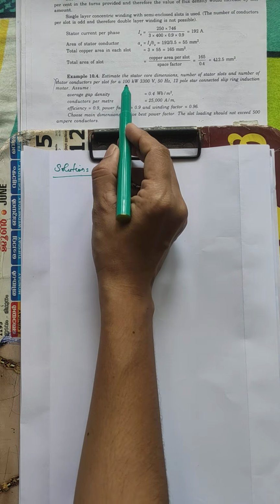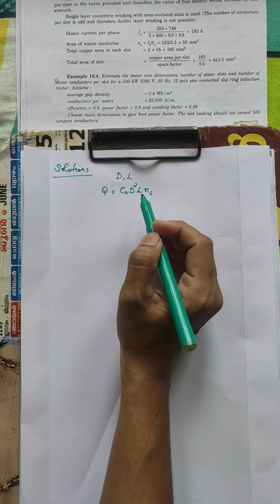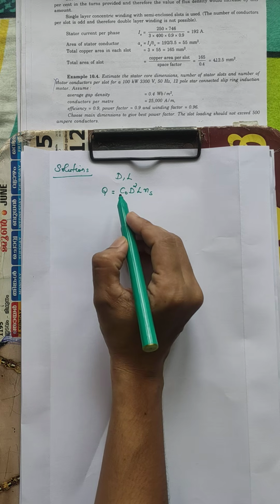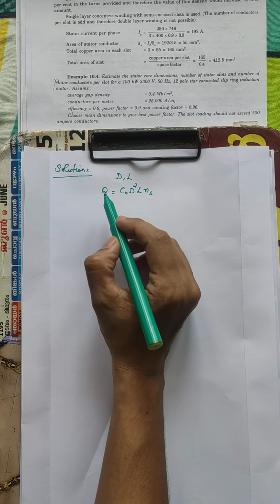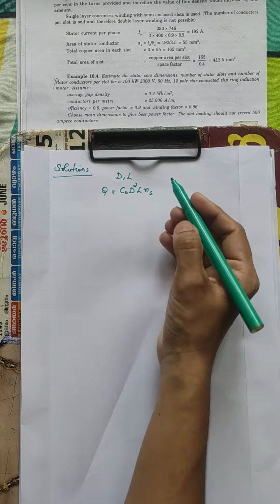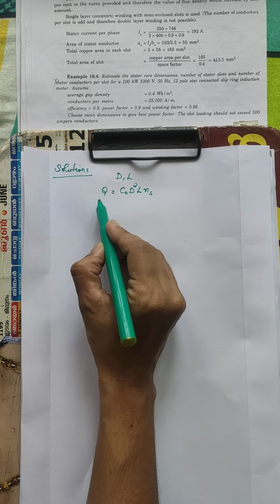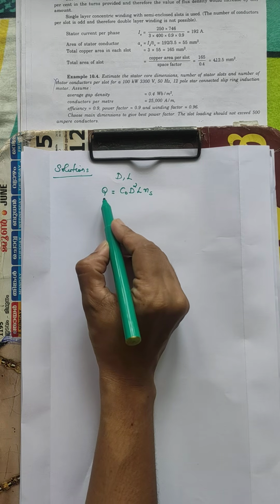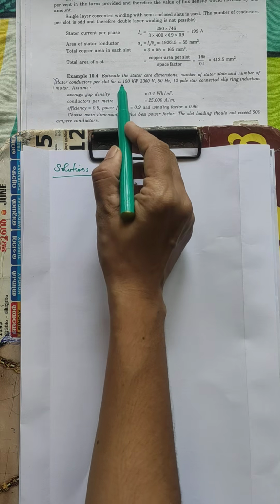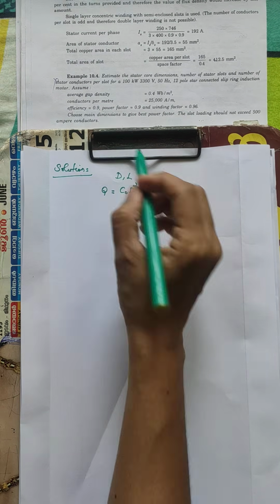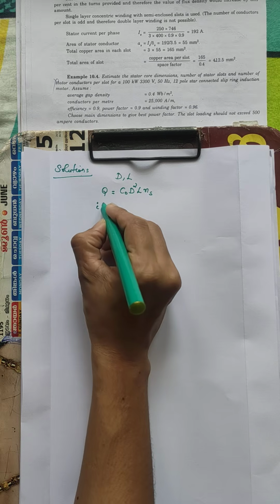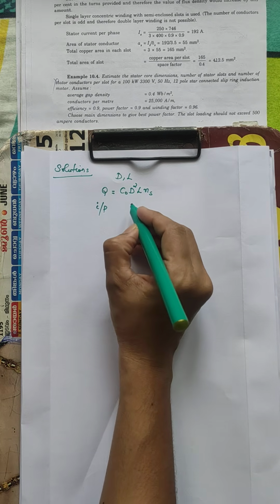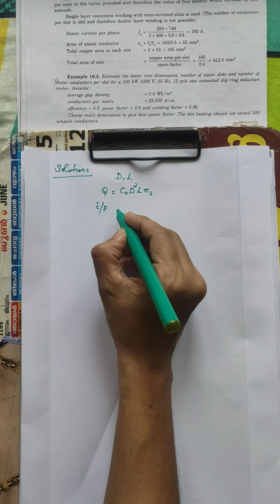So we have to convert this power to the input power, and it should also be converted from kilowatt to kVA, because we have the equation for electrical power in kVA. So this output power has to be converted to input kVA. This is the first step in solving problems on induction machines.